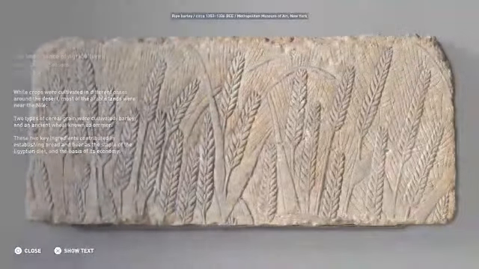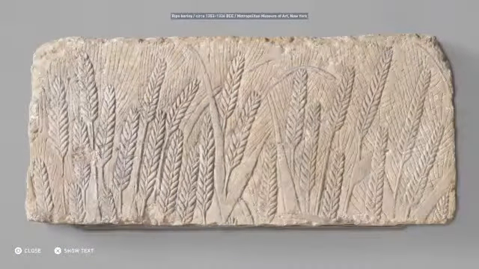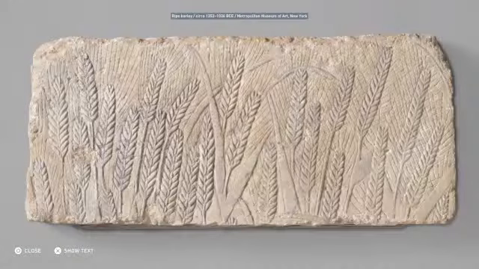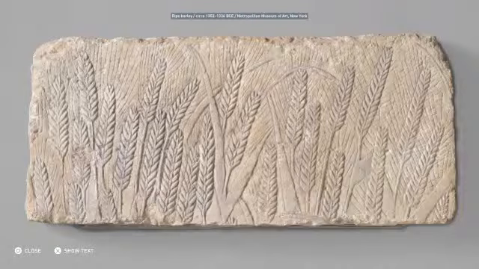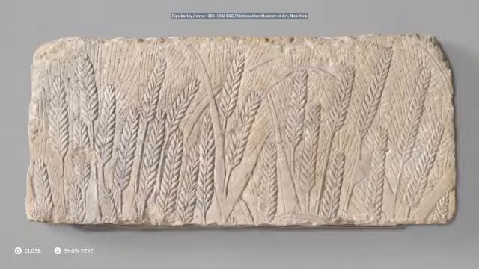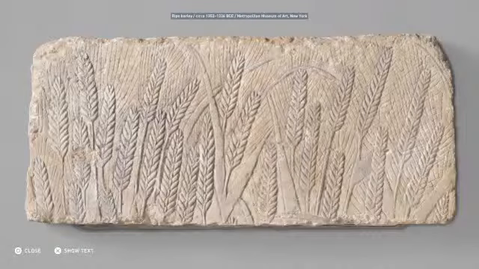Of course, that is obviously not an exact representation of the ripe barley. It is a stone image, of course, as you can see. Circa 1353 to 1336 BCE, Metropolitan Museum of Art in New York.